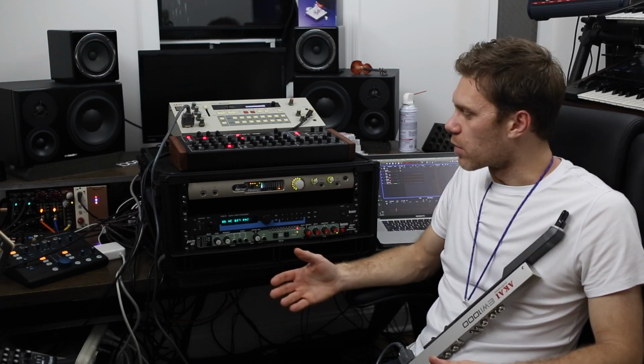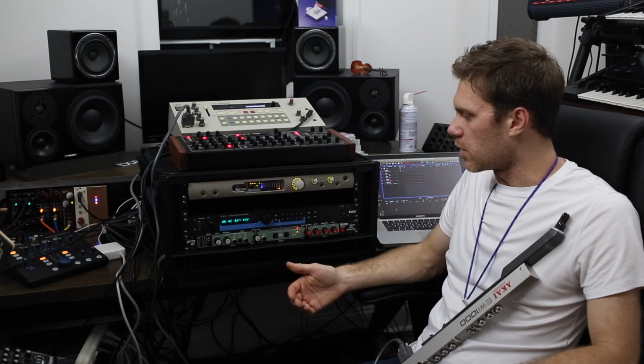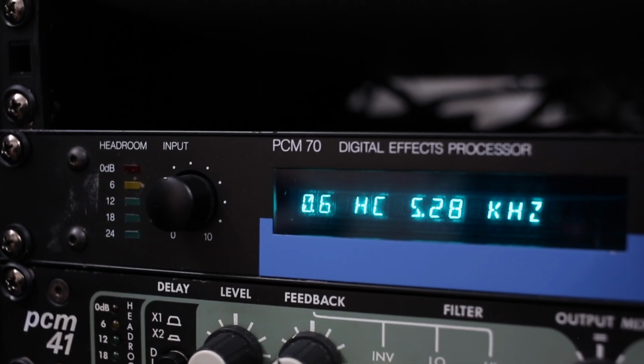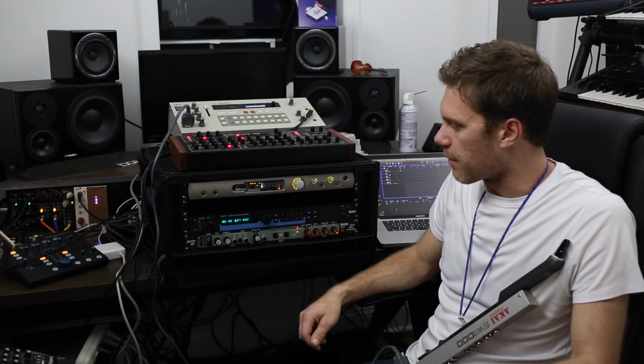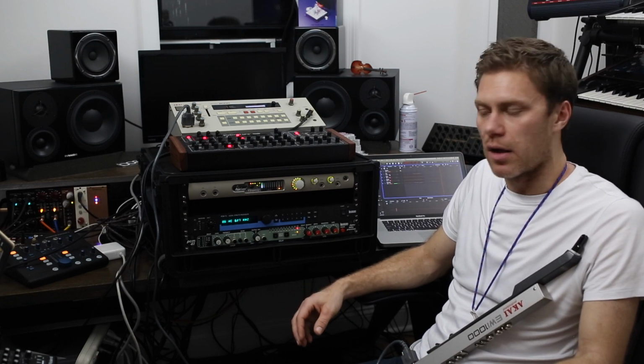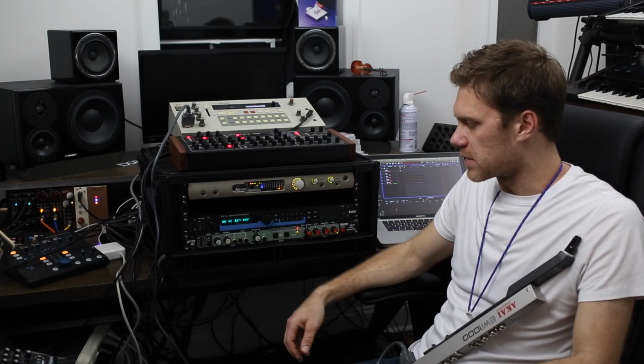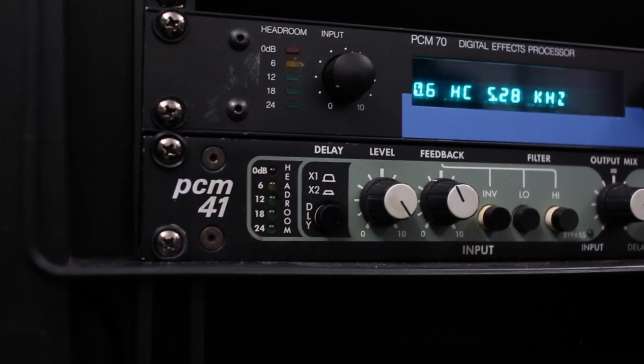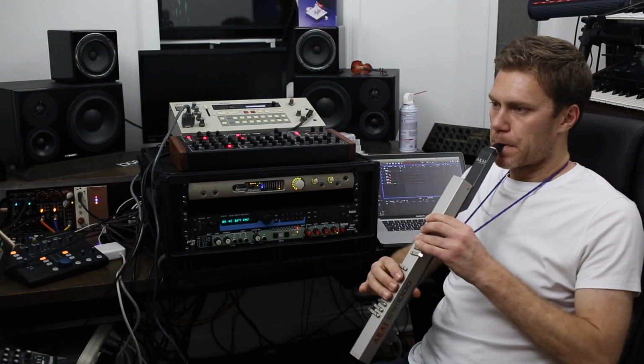I want to take a moment also to talk about effects. Effects are essentially the auditory context in which you are hearing the synthesizer. This whole demonstration, we've been using the Lexicon PCM 70. Pretty much any time that I'm playing live, playing a solo, I always use delay also. This is a Lexicon PCM 41. It sounds really gorgeous. I'll let you hear some of that.